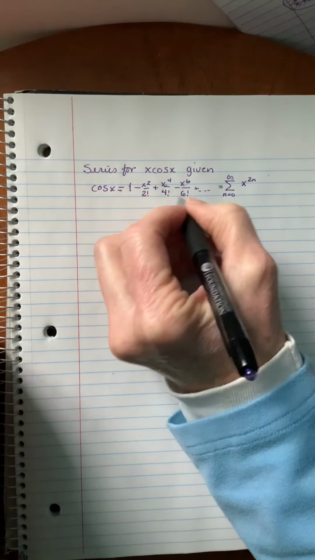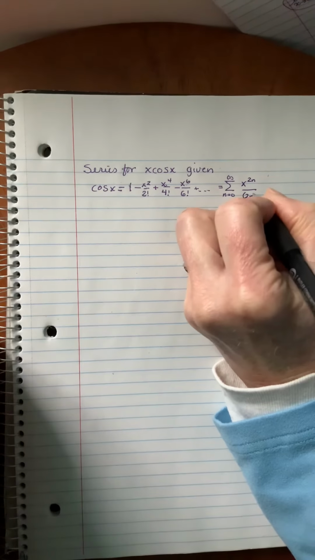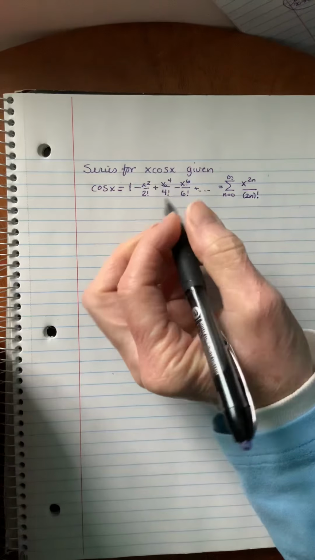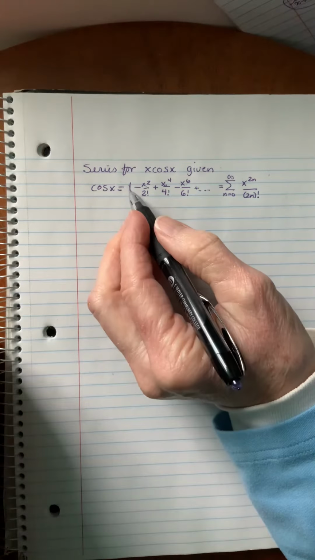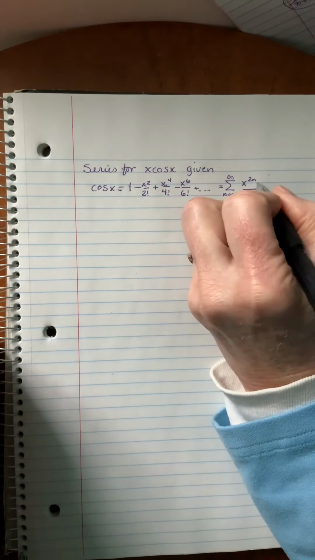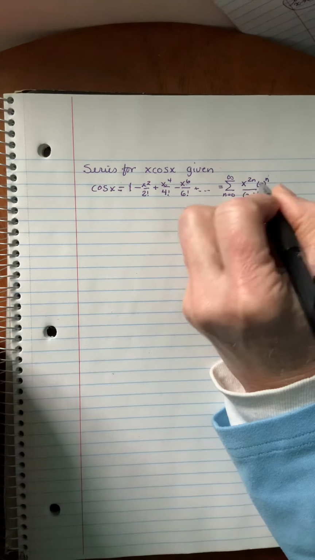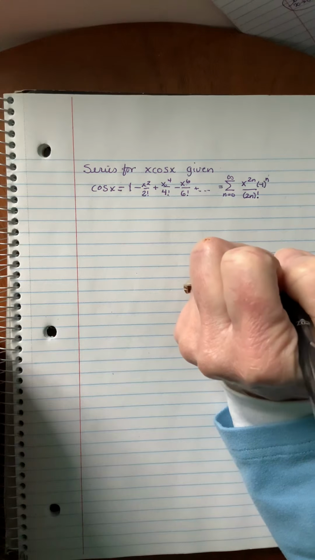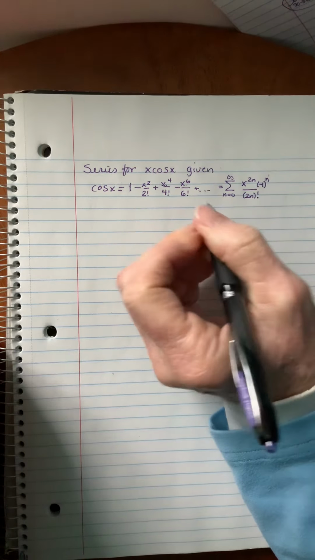It's over 2n factorial, and then it goes every other one as positive and negative. It starts out positive, so I'm going to put negative 1 to the n, so negative 1 to the 0, and then to the first, and so forth. So there is a series for cosine x.